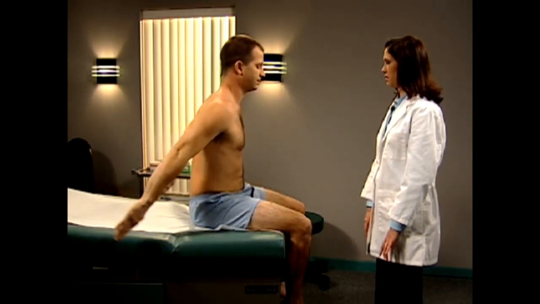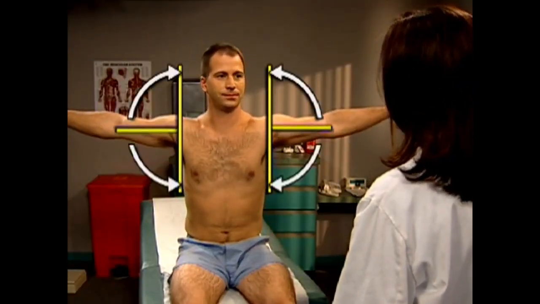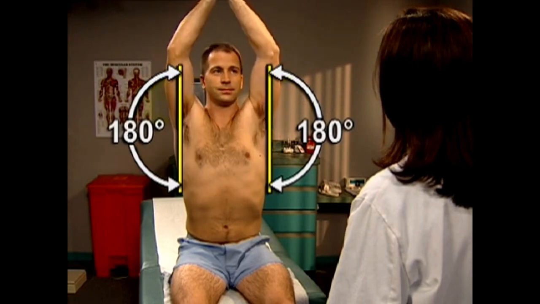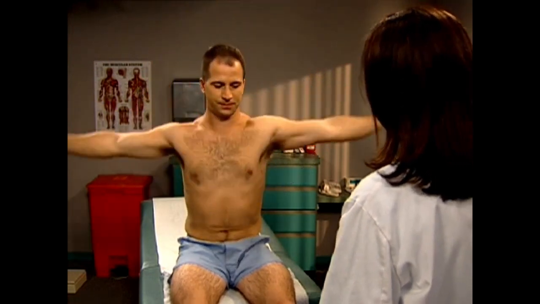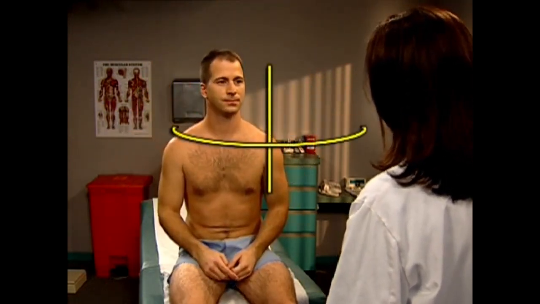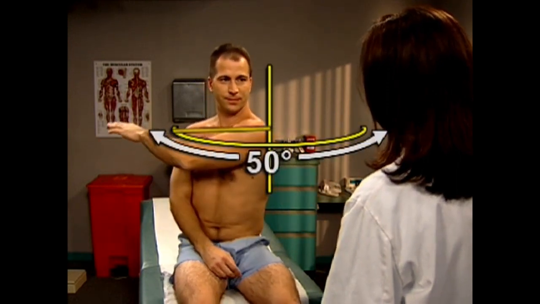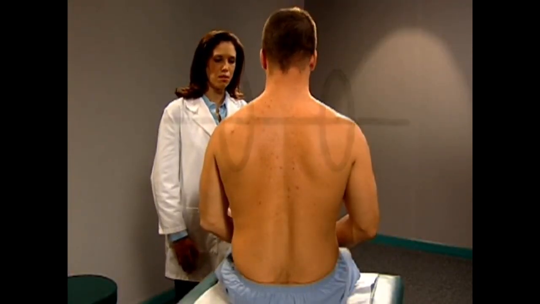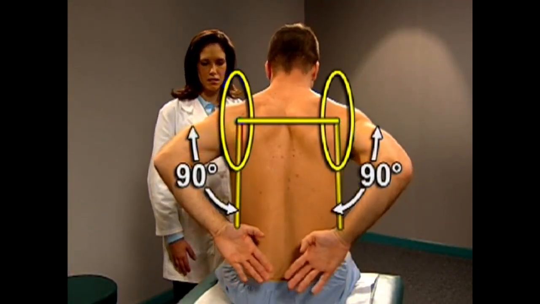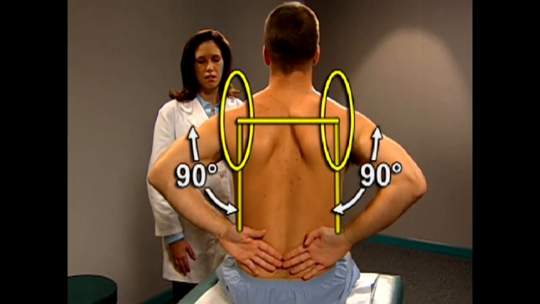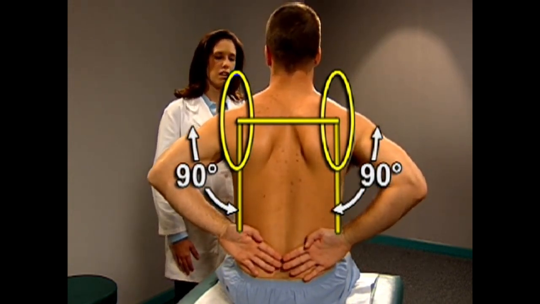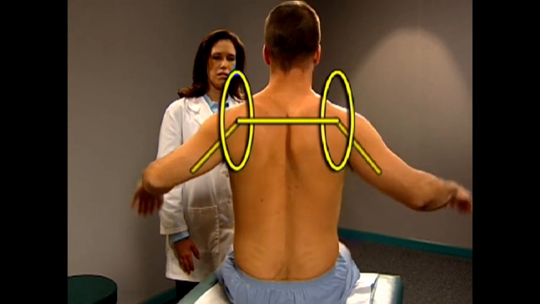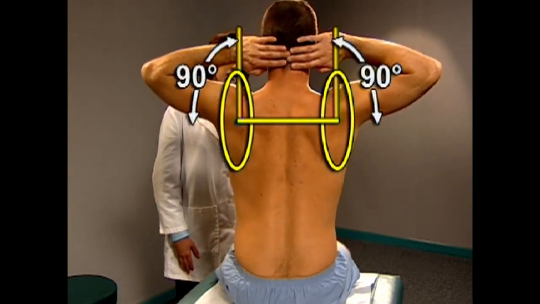And relax. And straighten your arms at your side, and lift them up over your head. Abduction should be 180 degrees. Now rest them at your sides. Swing your left arm across your body, and your right arm. Adduction should be 50 degrees. Good. Okay, put your hands behind your hips with your elbows bent. Internal rotation should be 90 degrees. And put your hands behind your head again with your elbows bent. External rotation also should be 90 degrees.